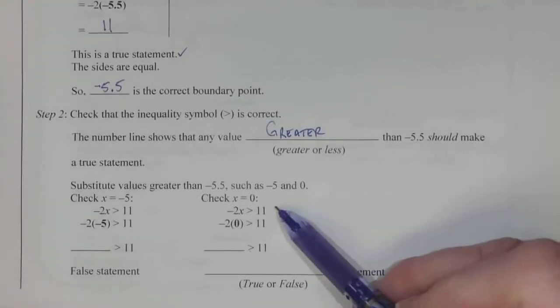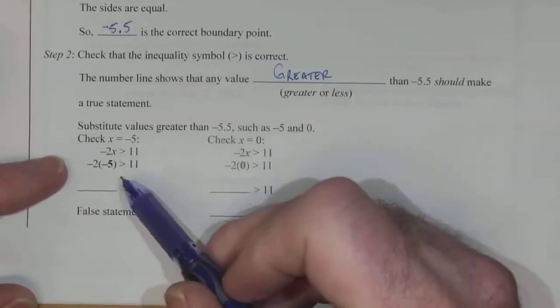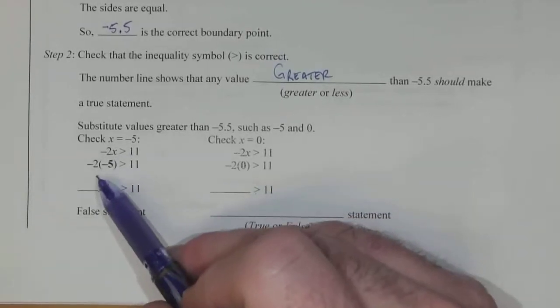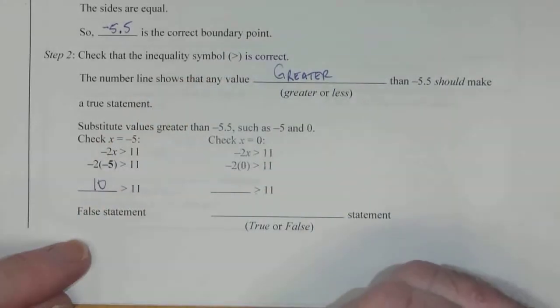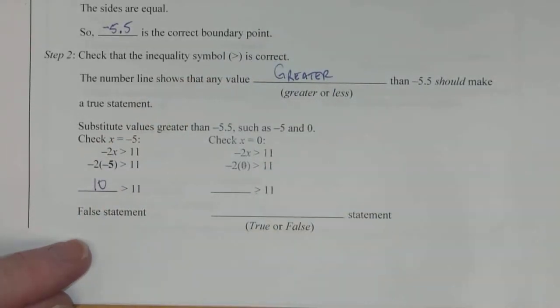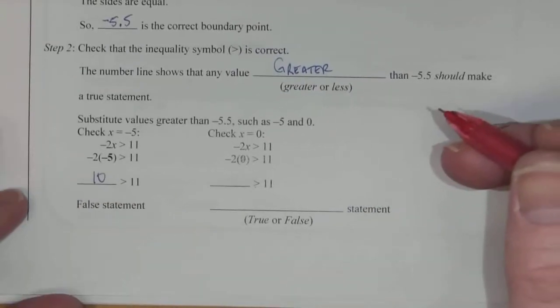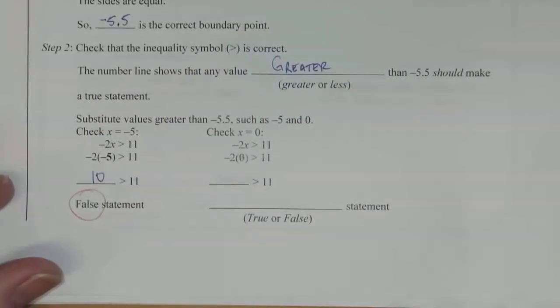We can test, for example, negative 5 and we can test 0 and see what happens. So negative 5 instead of x, substitute it in. 2 times 5 is 10. Negative times a negative is a positive. So we get 10 is greater than 11.